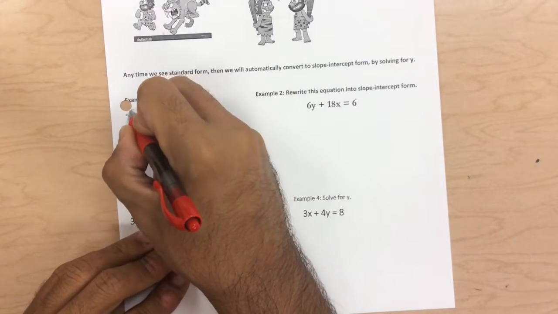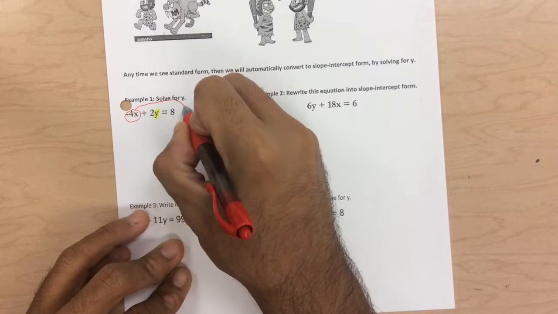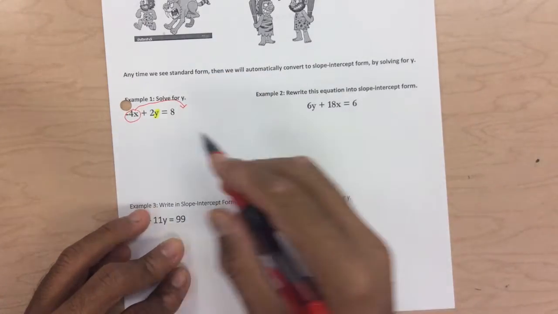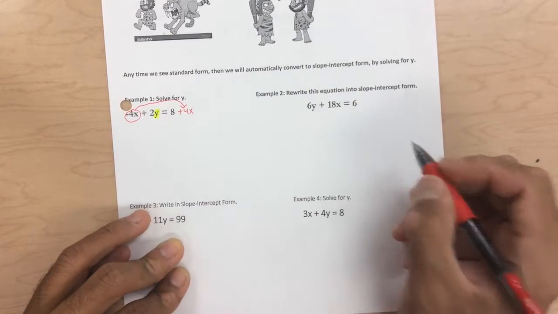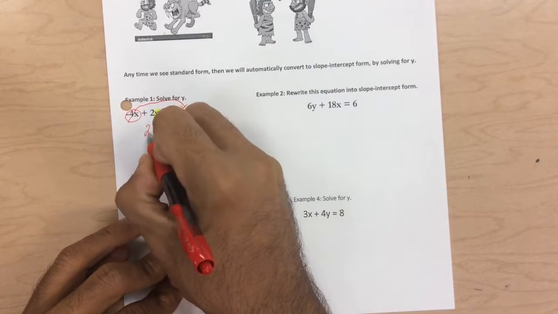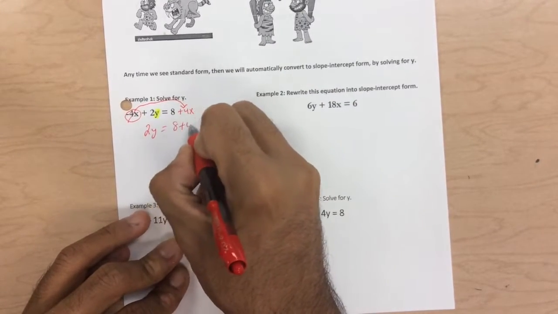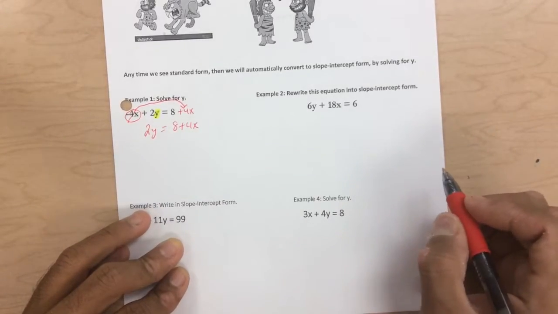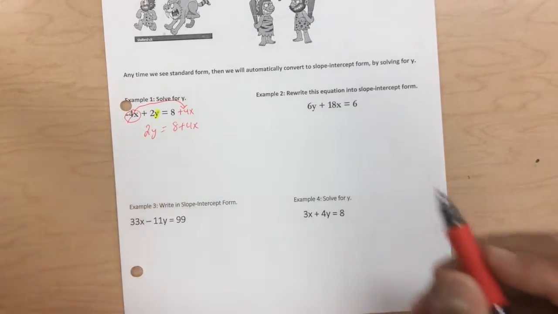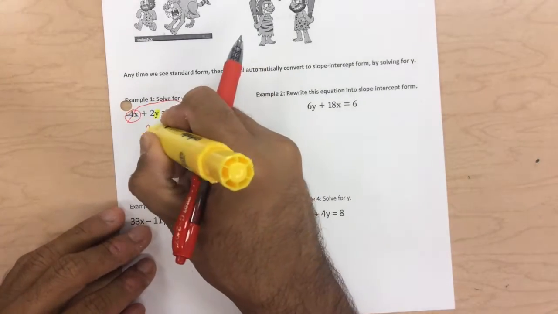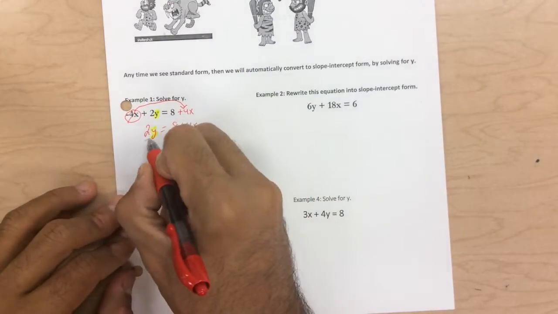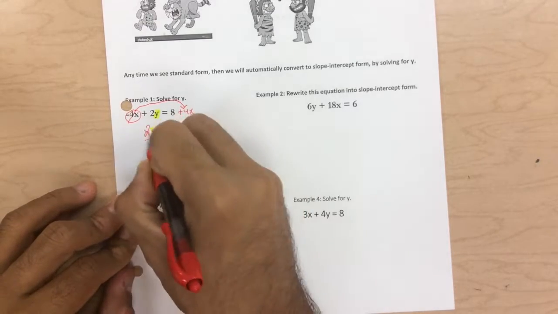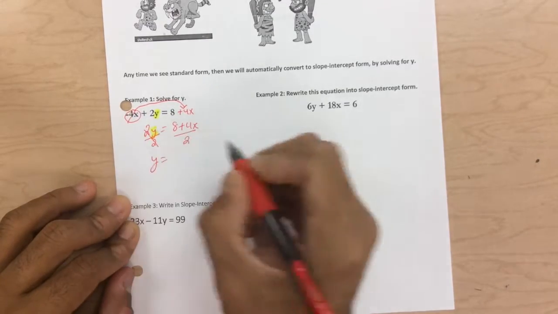So let's start with the minus 4x. To move it away from the y, I have to jailbreak it to the other side. So the minus 4x becomes a plus 4x. So I'm left with 2y equals 8 plus 4x. Then I'm still solving for y, but there's a 2 in front of the y. So the best thing I need to do is do the opposite of multiplying by 2. So I will divide by 2. So I'm left with y equals.